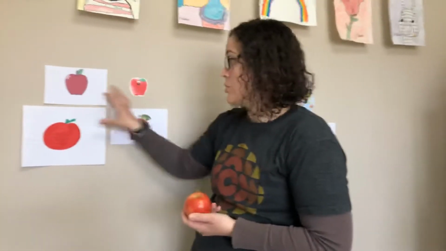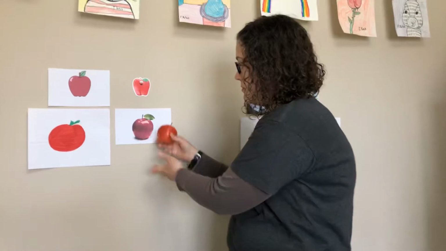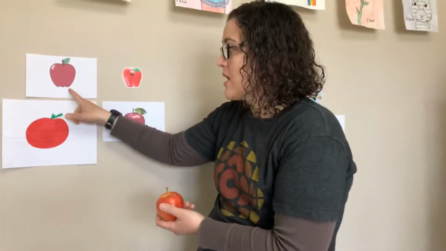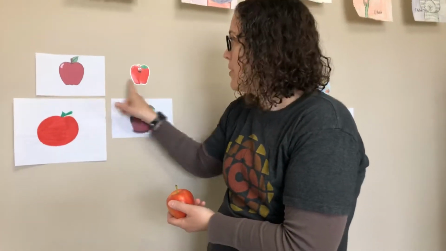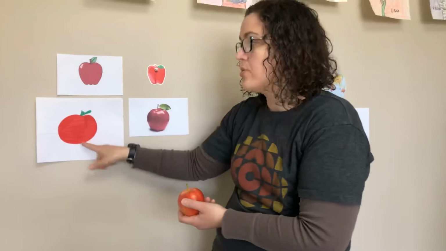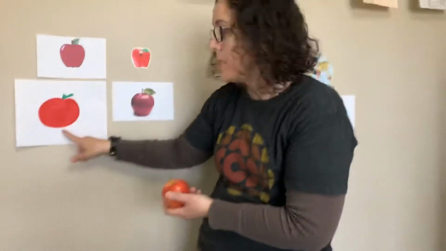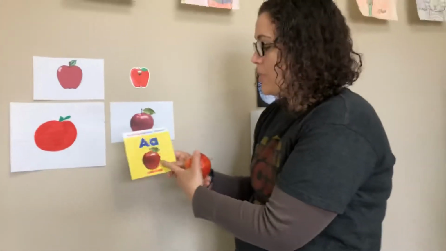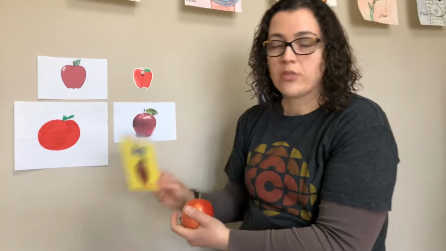Now, they look like apples, and some of them even really do look like apples, but they are not the same as the real apple. So for example, this one you could tell is just a drawing of an apple. This is kind of a sticker of an apple. I drew this. It looks like a tomato, but it's supposed to be an apple. And this one, of course, was a photo of a real apple. Again, you could see it's a photo of a real apple, but it's just a photo. It's not the real thing.